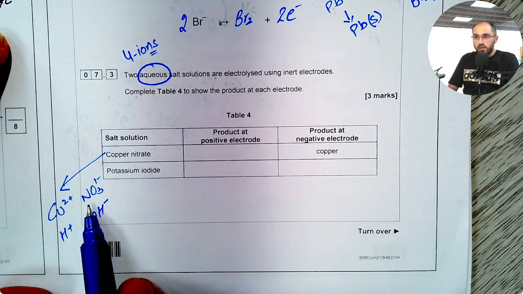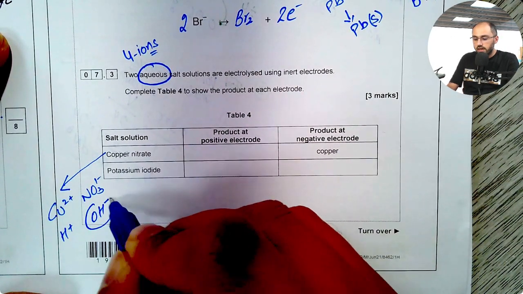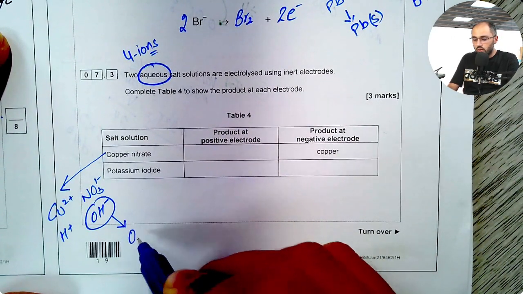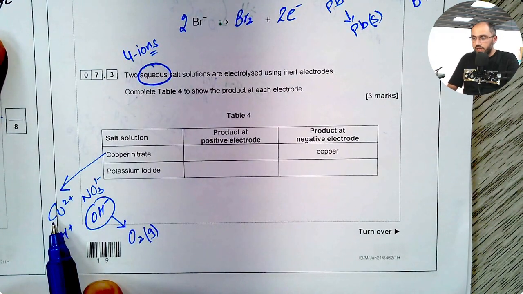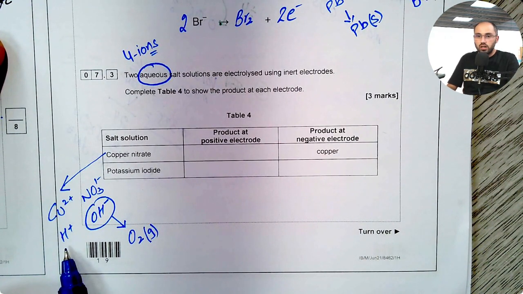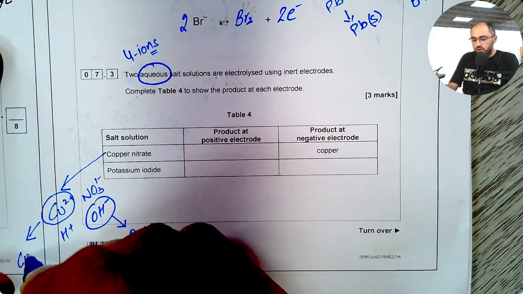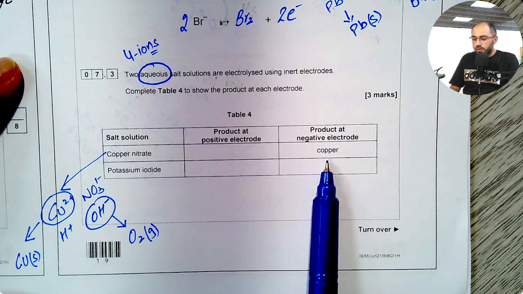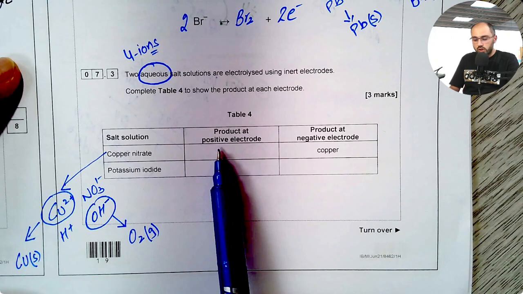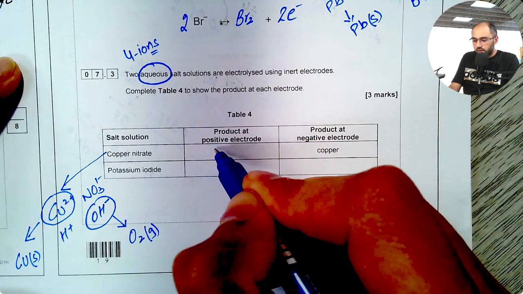Now this is my polyatomic ion. So OH will have priority, and this will then change into O2 gas. In this case, copper is below hydrogen on reactivity series. So Cu2+ ion will change into Cu solid. They've already told us that on negative electrode, copper is produced. On positive electrode, OH minus will be attracted, it will change into O2. So I can say it will be oxygen.